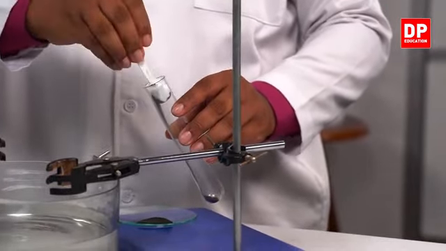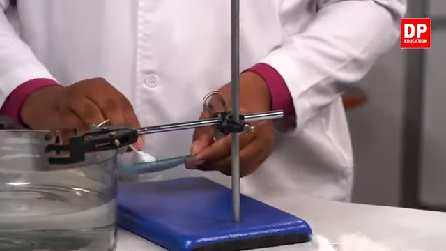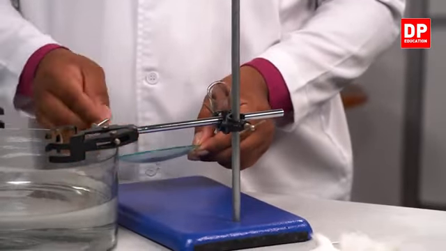Right, we'll add some more iron powder into the system. Right, that's enough. So I have inserted some amount of iron powder into the first boiling tube.